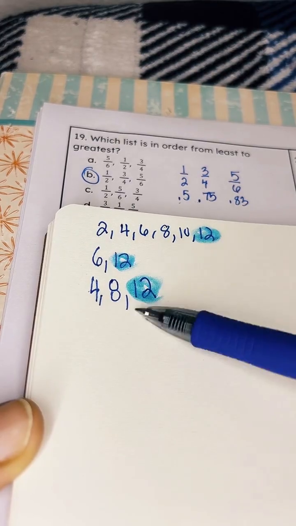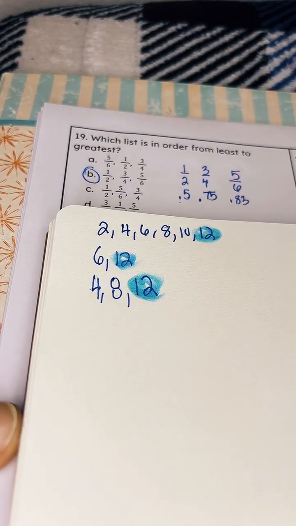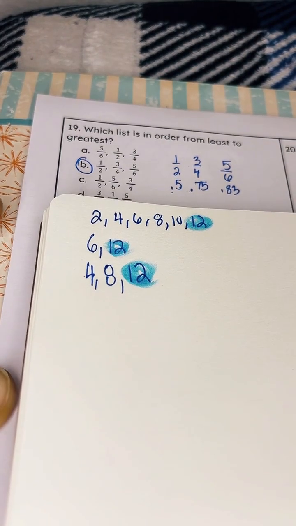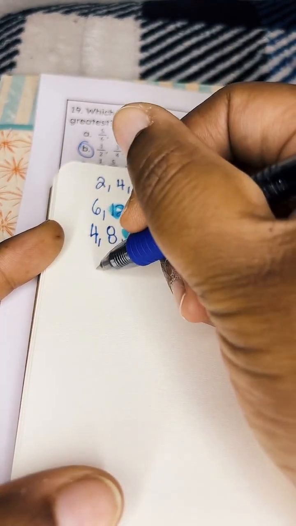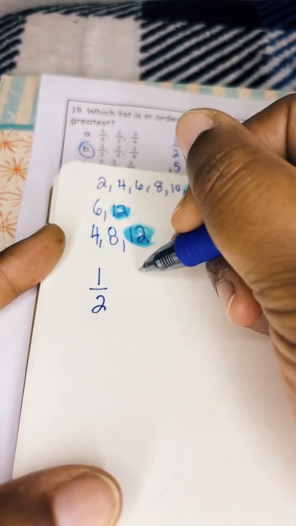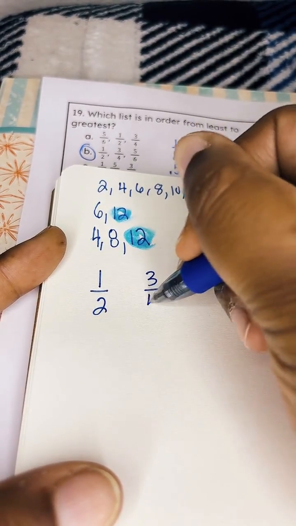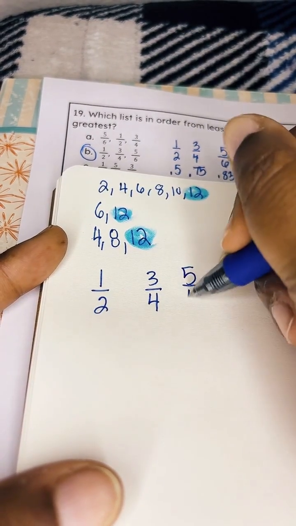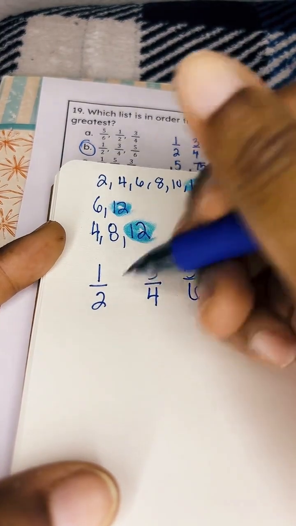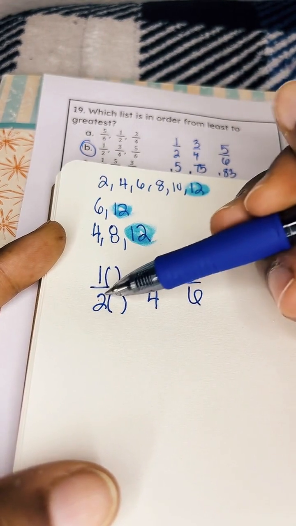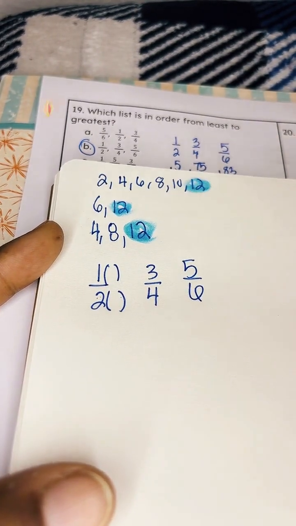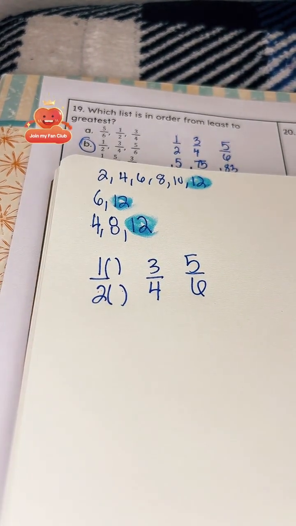So that's why it's 12, you guys. All right, so now that we understand that, let's build them up to 12s. So we got 1/2, 3/4, 5/6. We want to write these as 12ths. So what do I have to multiply 2 by to get it to 12? Put it in the chat.